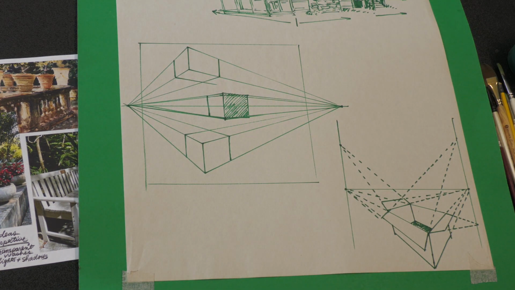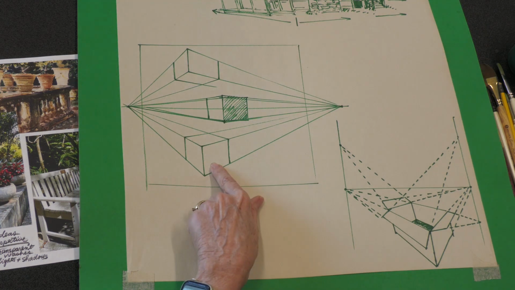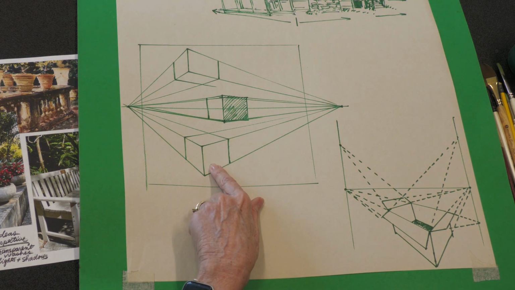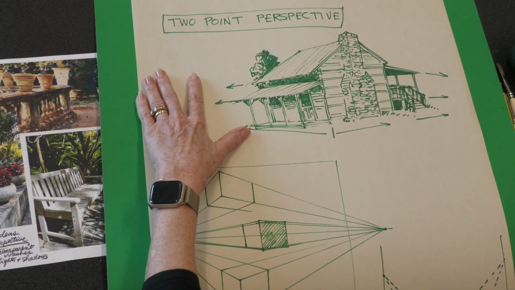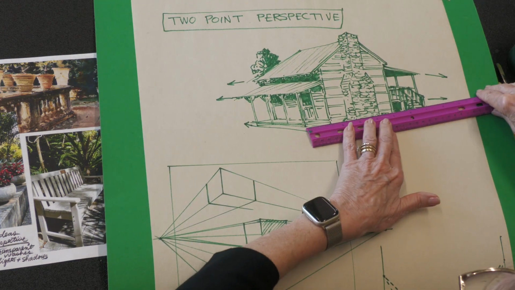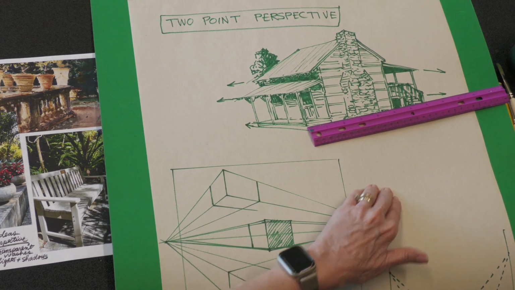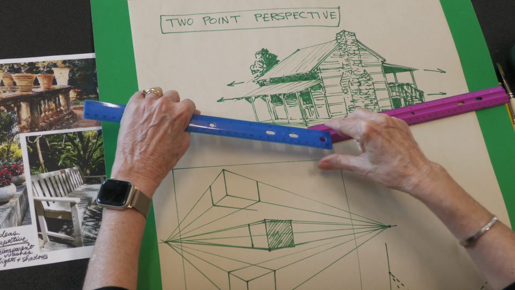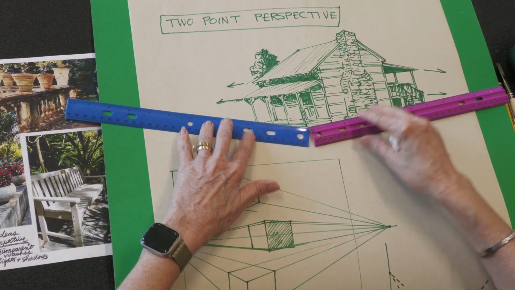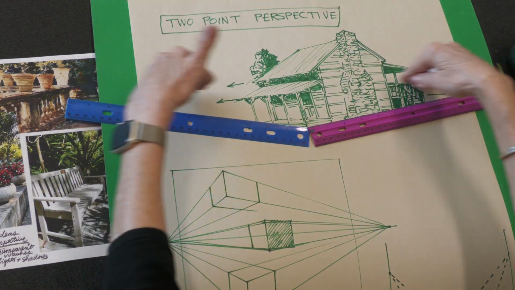What we're going to deal with today is a very simple two-point perspective. Let me just show this. Most buildings that we do are two-point perspective, which means that if we go in this direction, somewhere way out here is going to be a vanishing point. There's going to be an eye level.